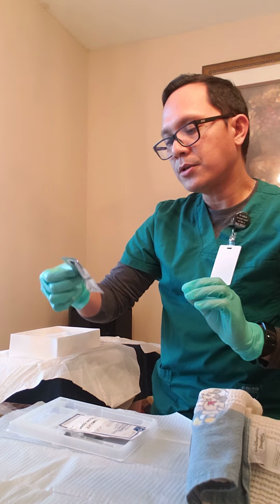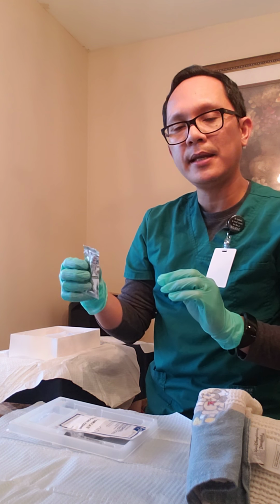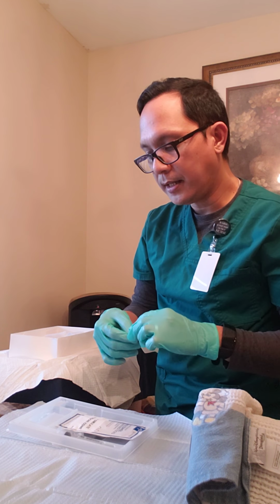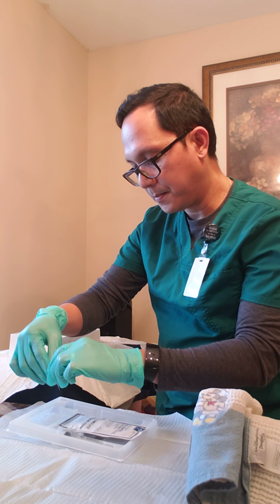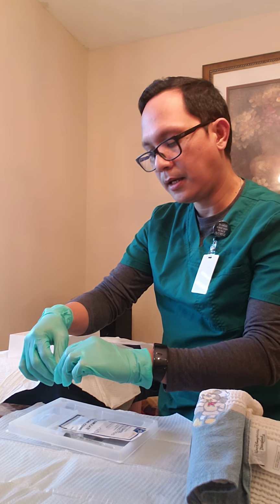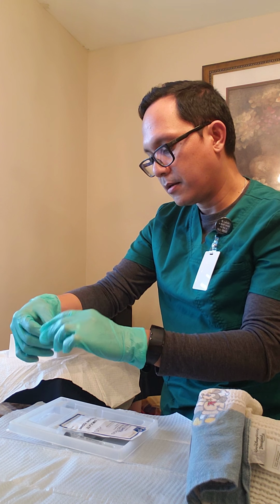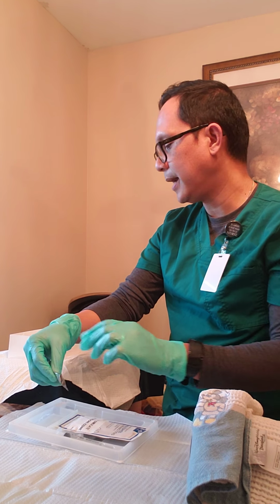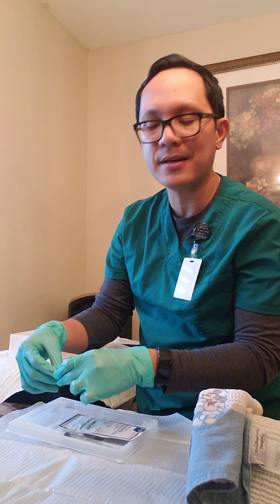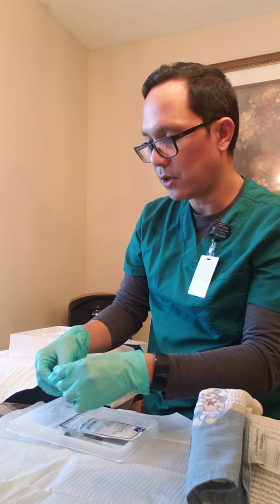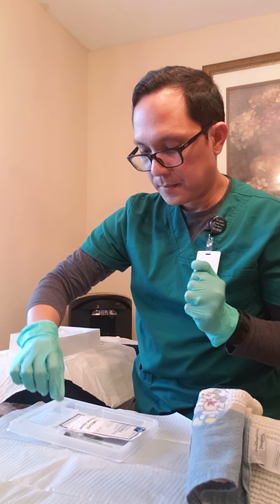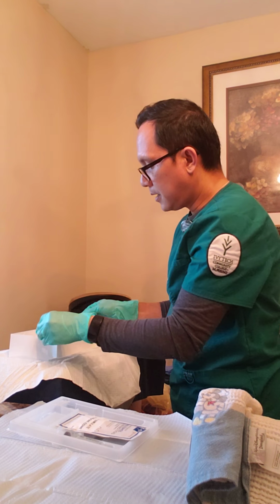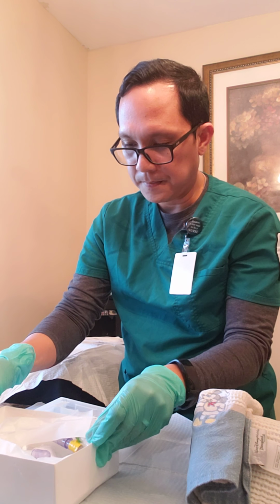And then I also have here the lubricating jelly. I'm going to open it and put it in my canister in here, and we are going to be using this one to lubricate the tip of the Foley so it's easier for insertion. Okay, pretending I opened it already. And I'm going to bring also the Foley kit.